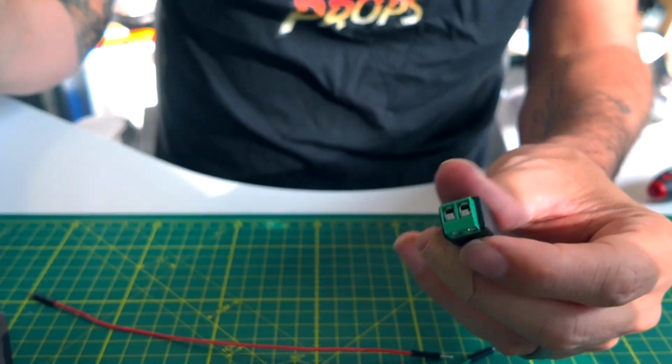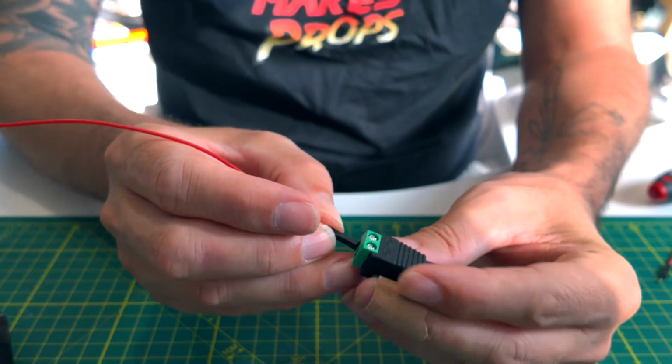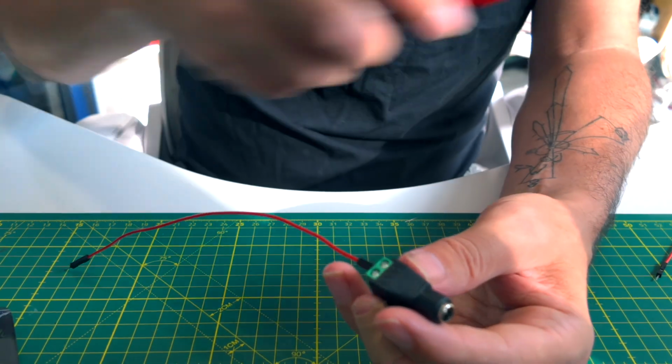Got a little device here. I'm going to put the red wire in the positive. Screw that down.